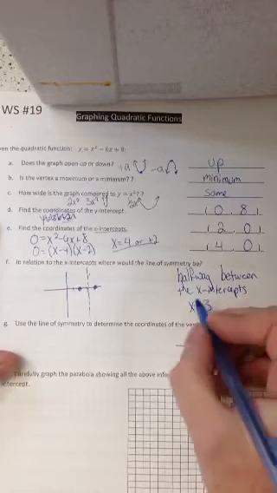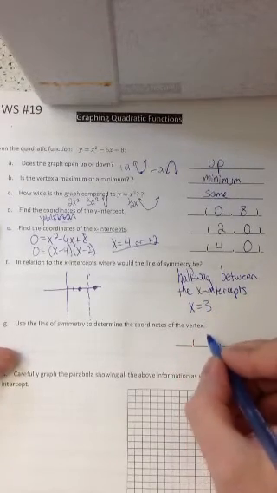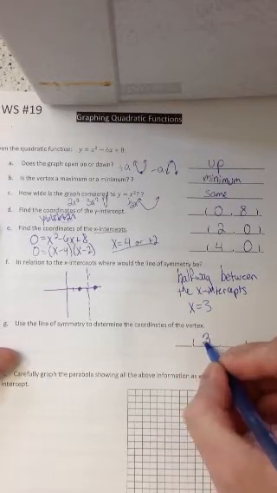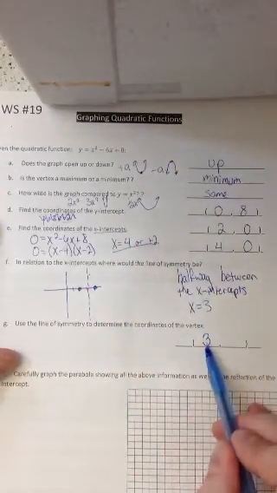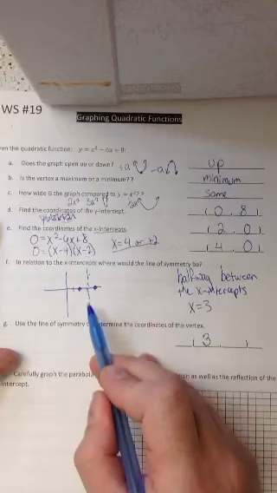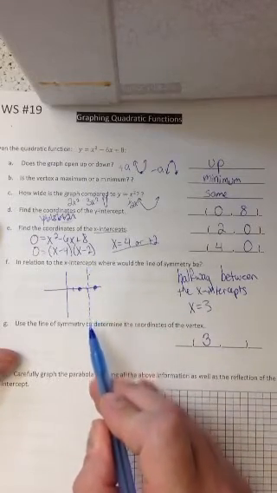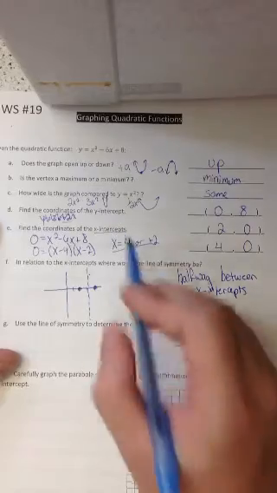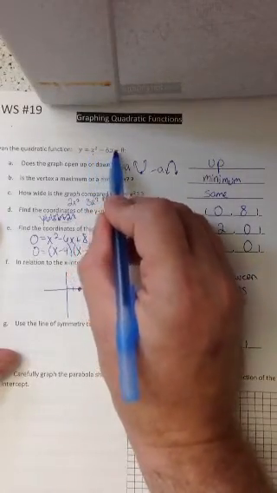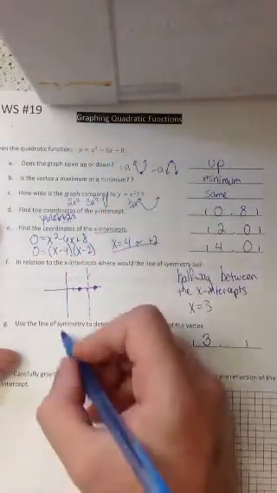So if we know that our line of symmetry is at x is 3, we know the x number for my vertex, this low point or that high point, has to be 3. My vertex is on that line of symmetry right there. So I know that my x number has to be 3. To find my y number, I can just put that x number into my equation right here and see what it gives me for y.